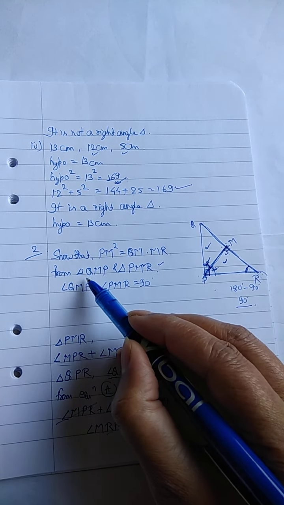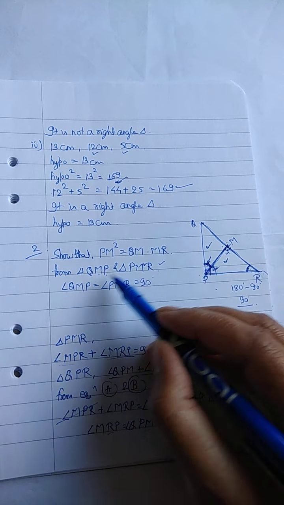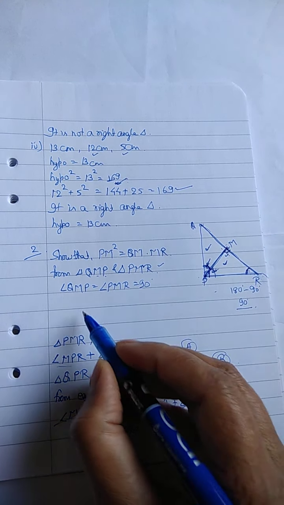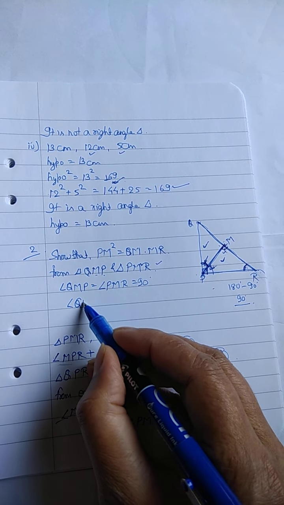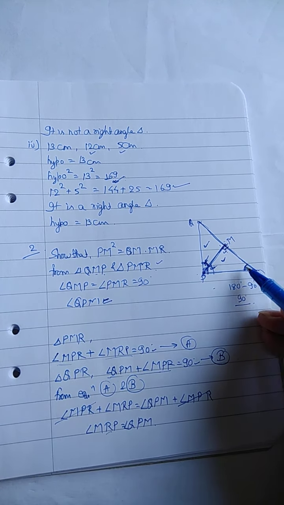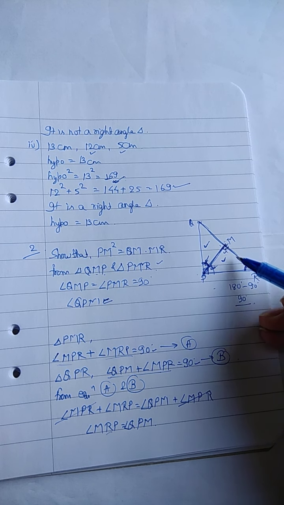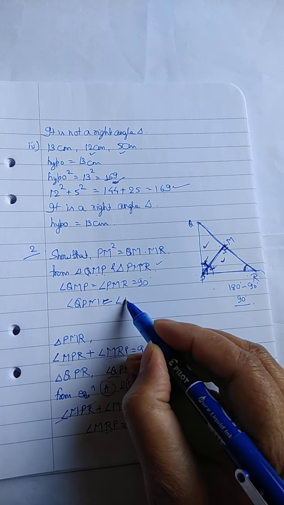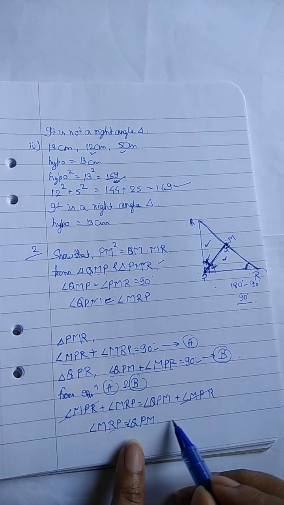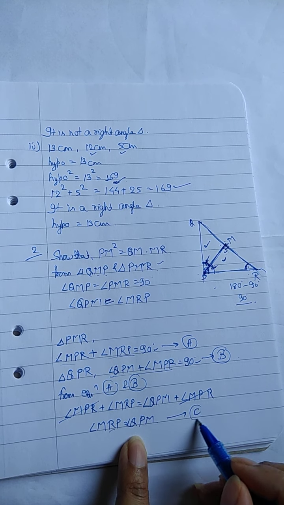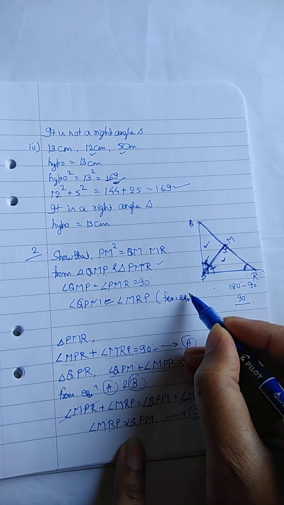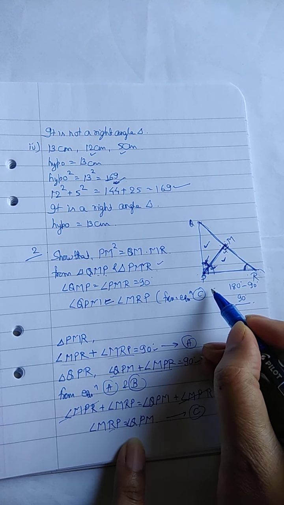So in triangle QMP, angle QPM equals to what? This angle, angle MRP, right? Make it as C. So here we can write from equation C, right?